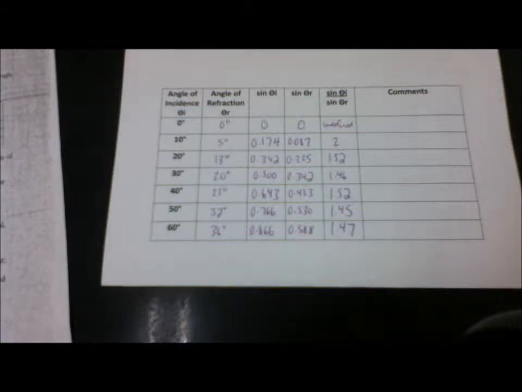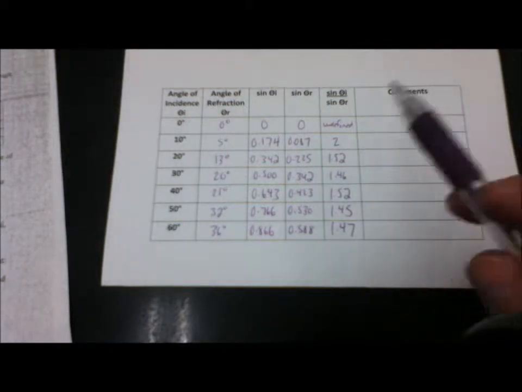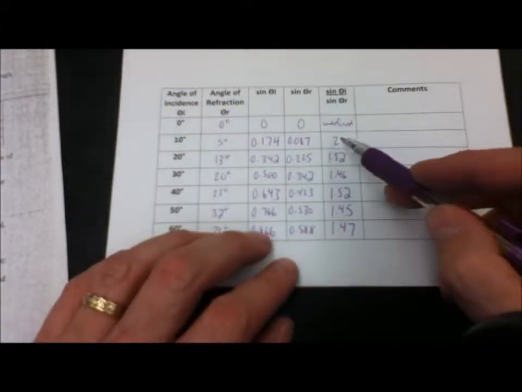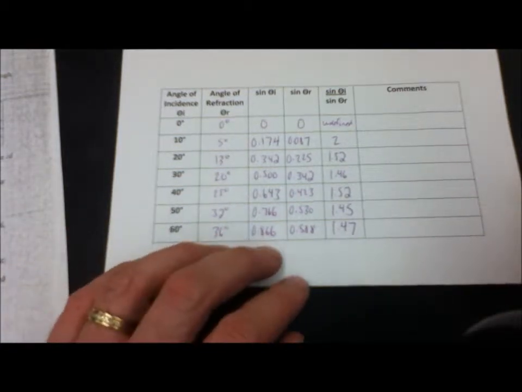All right, this is the 6th video, Refraction of Light Labs Part A from air to water. We've got our data here in our chart. We've already calculated the sines of our angles and calculated the ratio of our sines of our angles. So we're going to look at this data here, and just to simplify it a little bit, we're going to round each of our values to one decimal place.